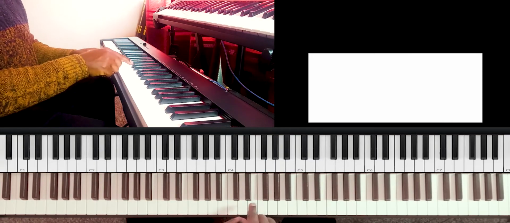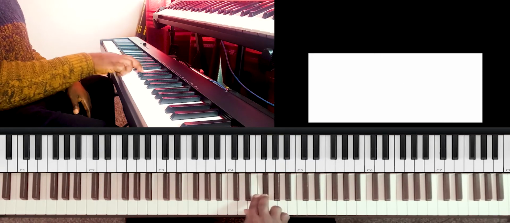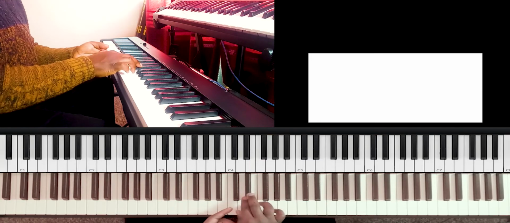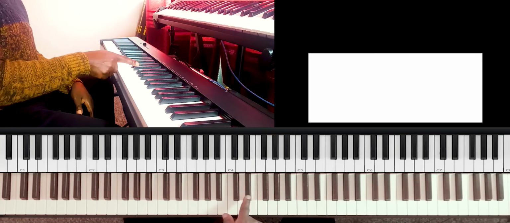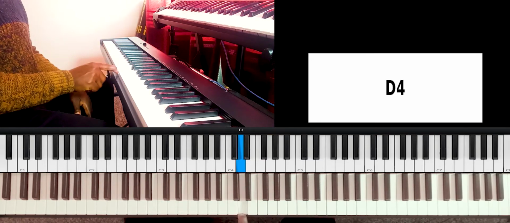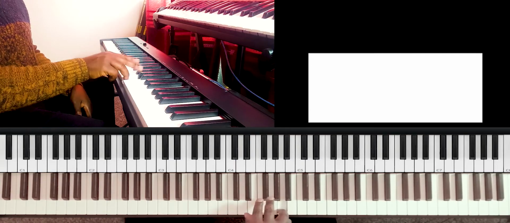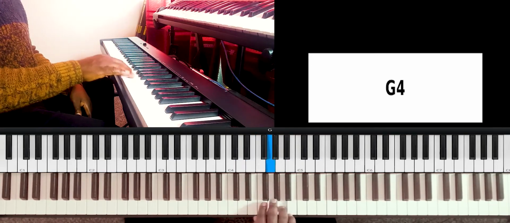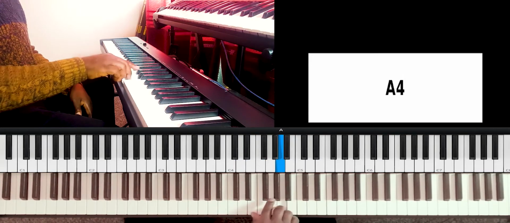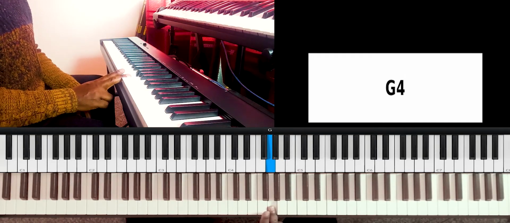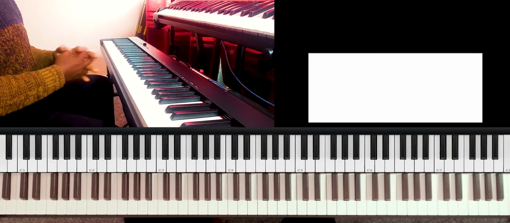Please, let me quickly point out something. So, Jesus, margin. Some people play it this way, okay? They use the flatted 6th instead of the 5th, okay? Jesus, margin. Good. Now, let's jump to the song.